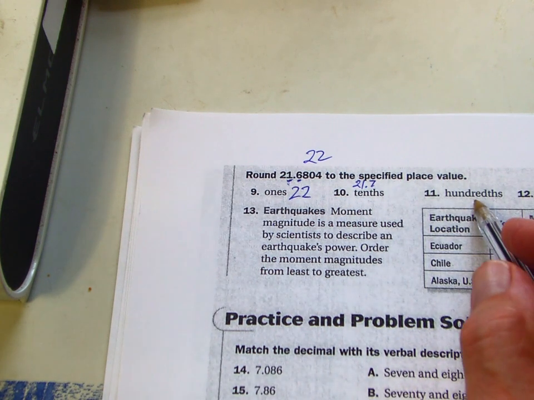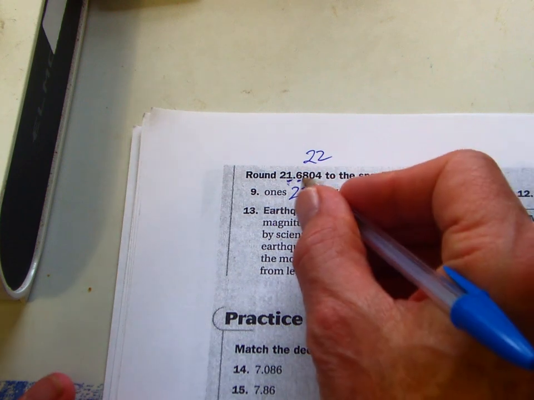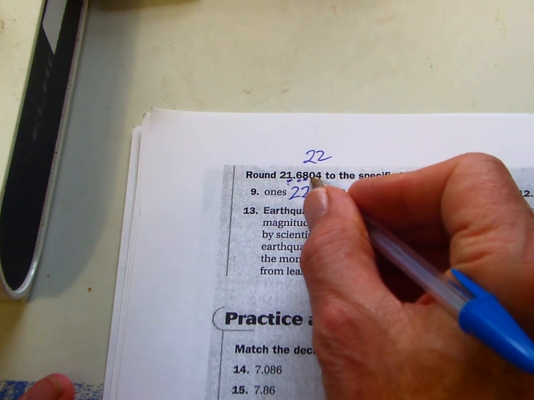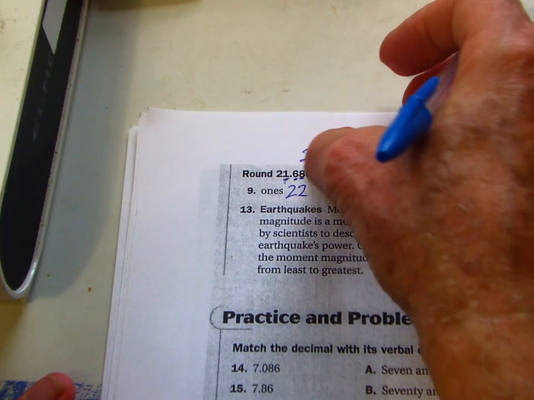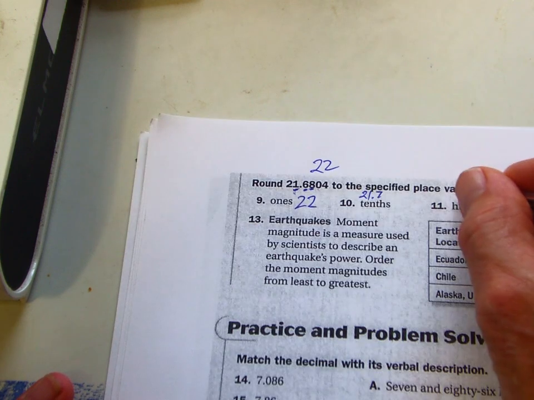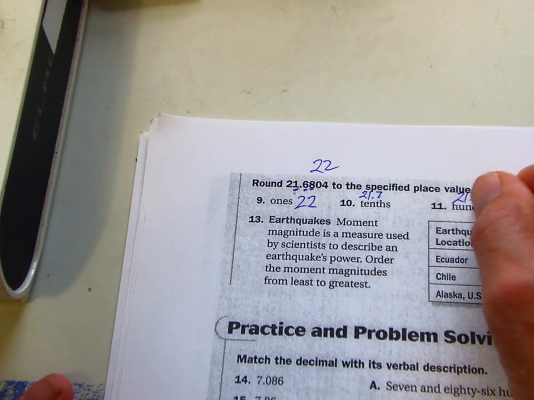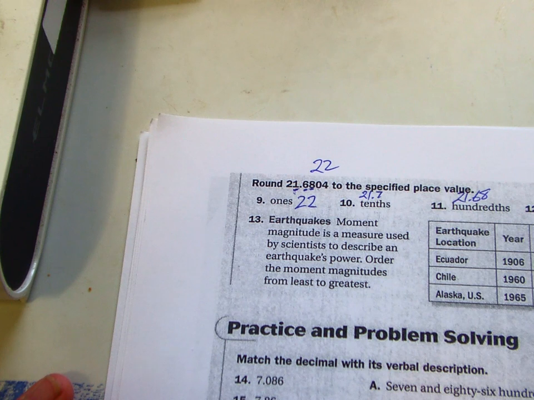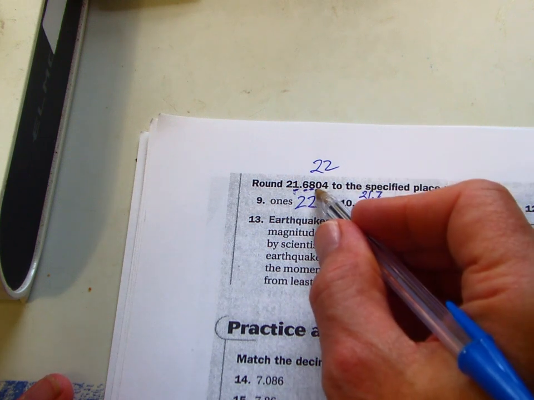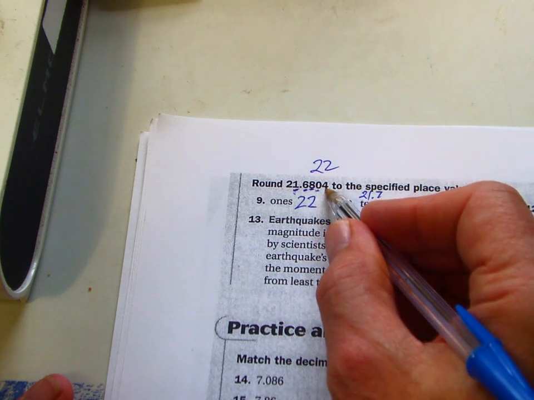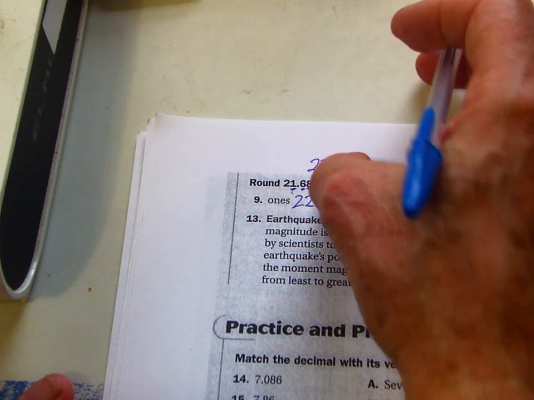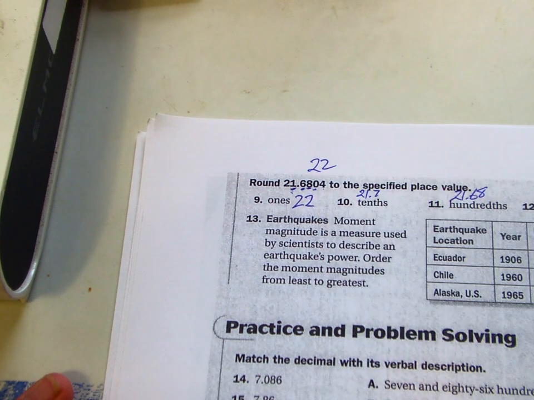We want to round it to the hundredths place. Well, this is the hundredths place where the 8 is. But the 0 is small, so we're just going to keep 21.68. How about rounding it to the thousandths, which is where the 0 is. And the 4 is beneath 5, so we're just going to keep 21.680. We have to have 3 digits here because it's thousandths: tenths, hundredths, thousandths.